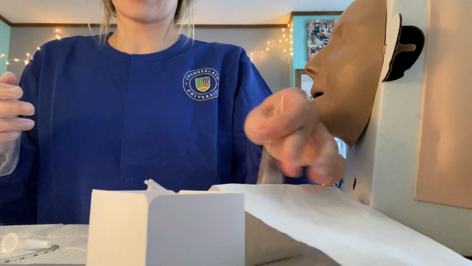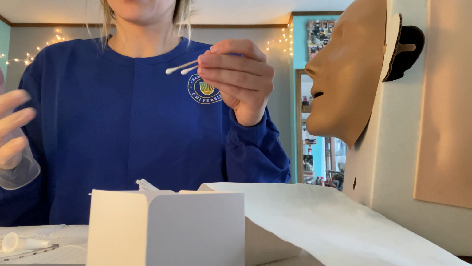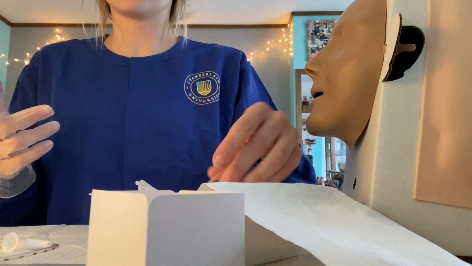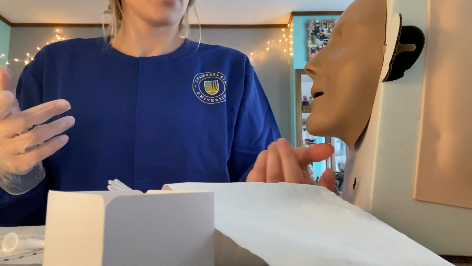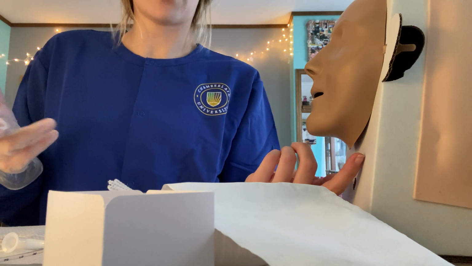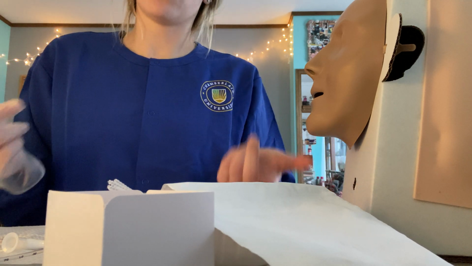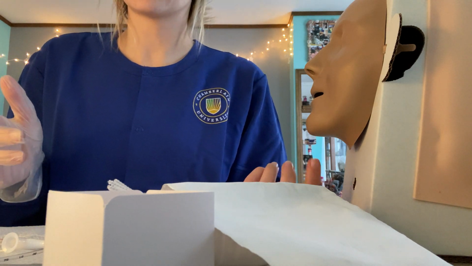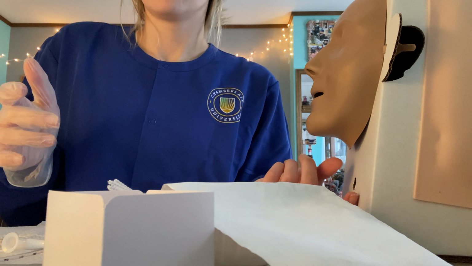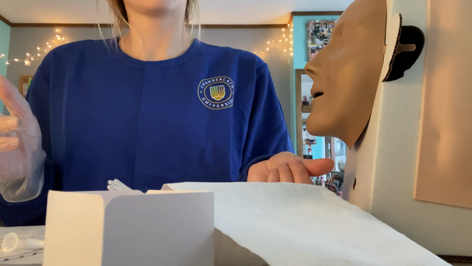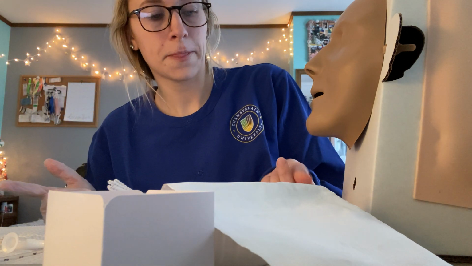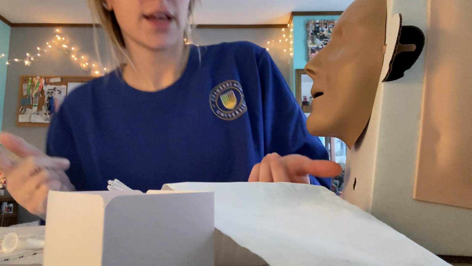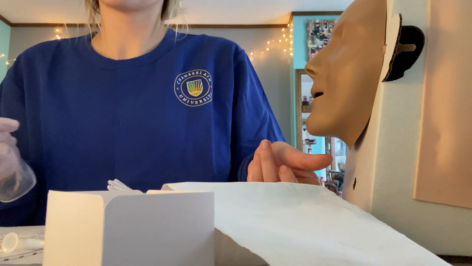So then now what I'm doing with my non-dominant hand is I am going to remove the trach mask and the inner cannula, and then I'm going to gently insert a new inner cannula into my patient's trach. So I'm gently inserting the new inner cannula into the tracheostomy, following the curvature, and I'm making sure that it fits, it is secure, and then I make it lock in place.